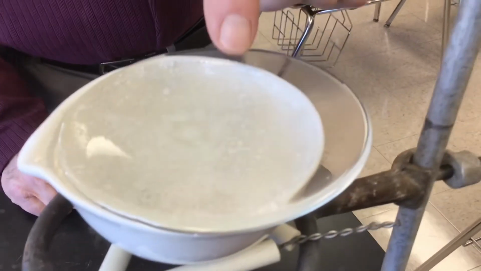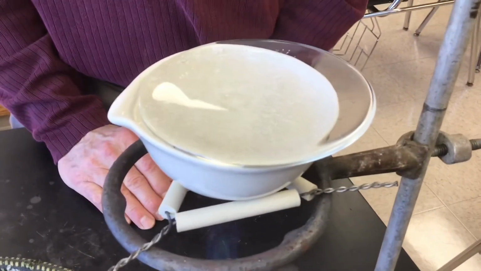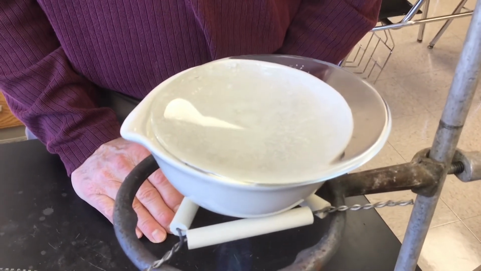Notice all the salt now that's stuck to the underside of that watch glass. Yeah, that's why we weighed the watch glass, because we knew there would be lots of salt on it at the end.